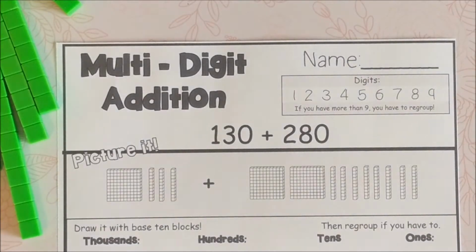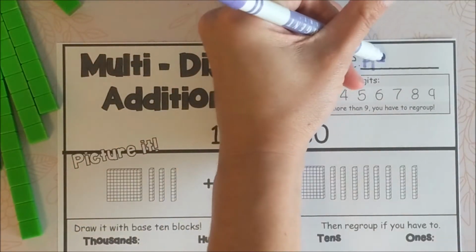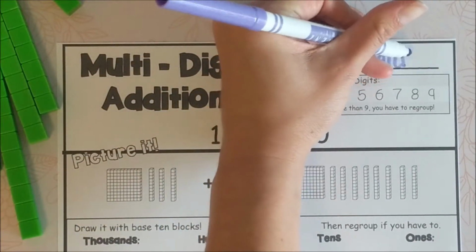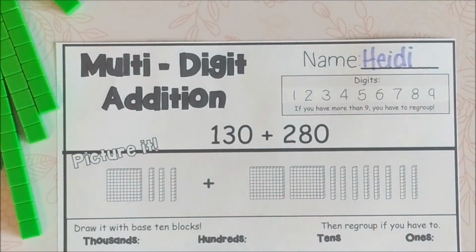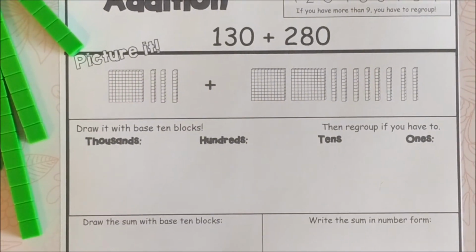So first, let's do the picture it strategy. I'm going to be using a marker so that you can see it, but if you are in my class, I would like you to use pencil so that you can erase if you need to. All right, 130 plus 280.